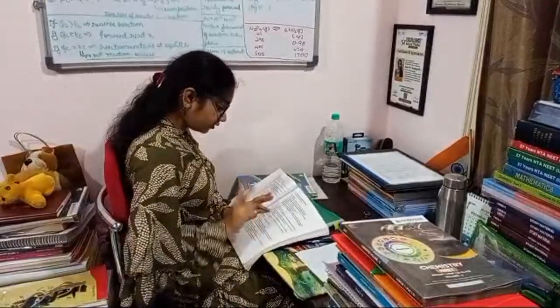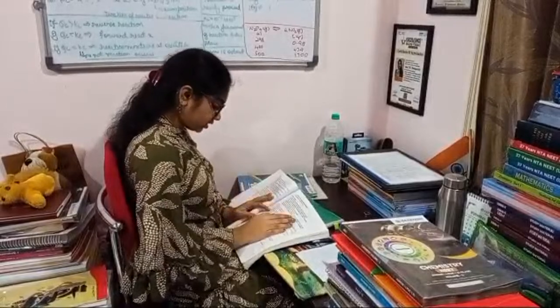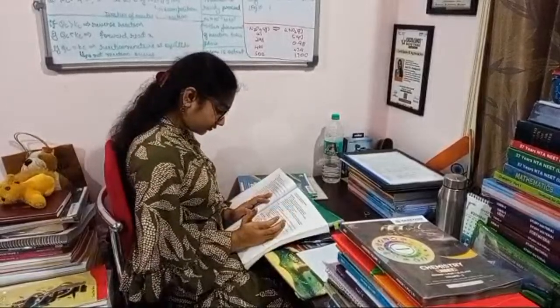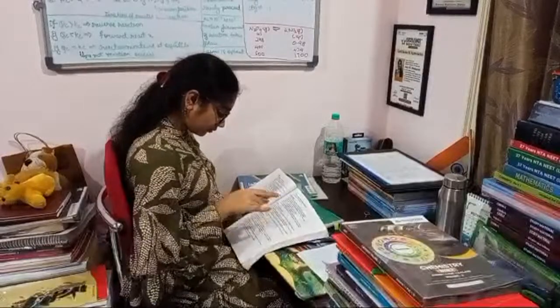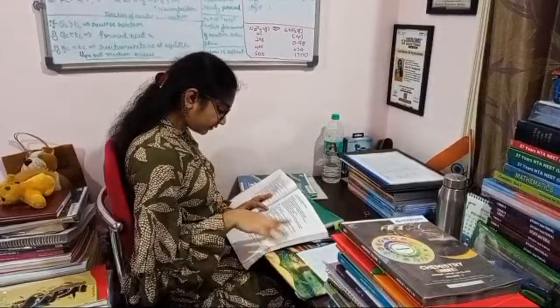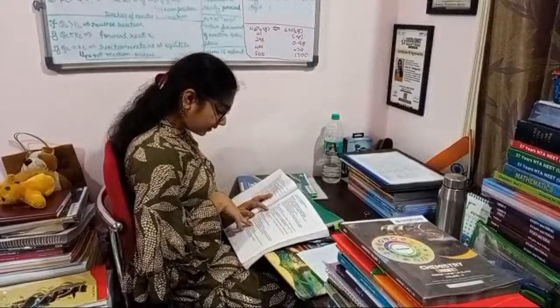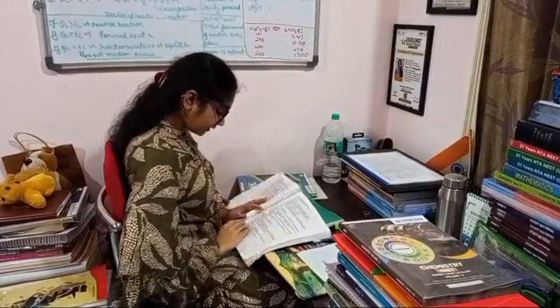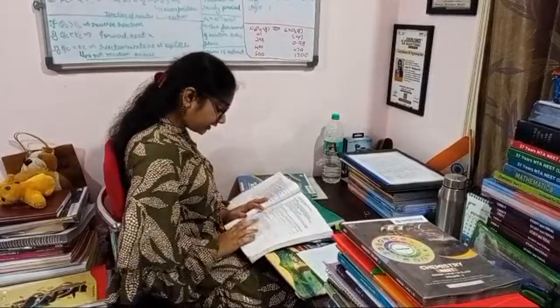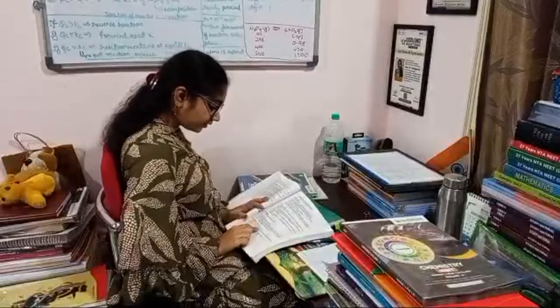Types of nephrons. There are 2 types of nephrons based on their location. Okay. Cortical nephrons make up 85% of nephrons. They have peritubular capillaries but do not have vasa recta. Then we have juxtamedullary nephrons. They make up 15% of nephrons.